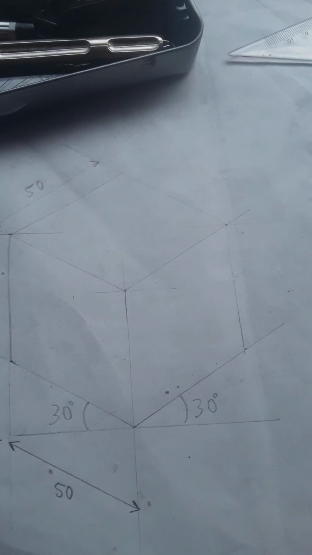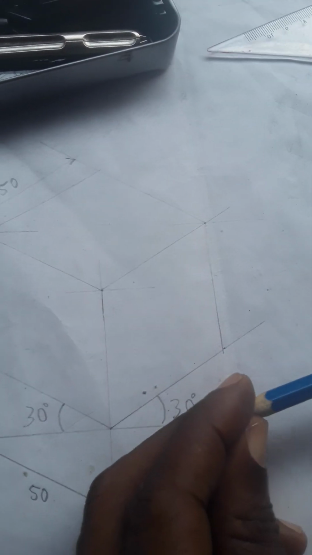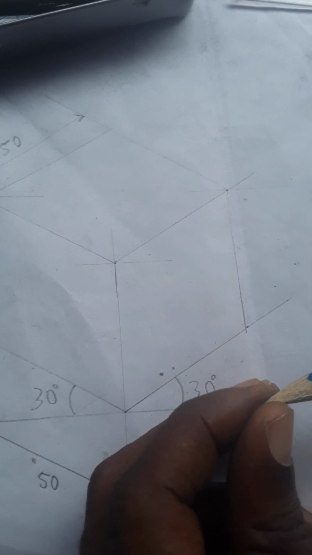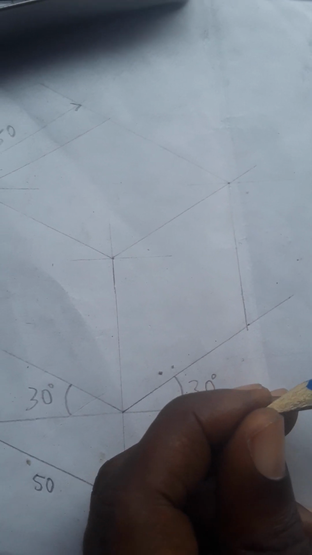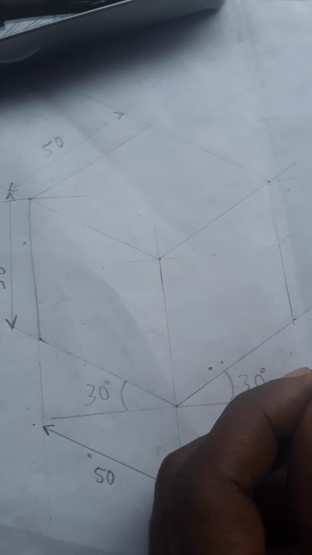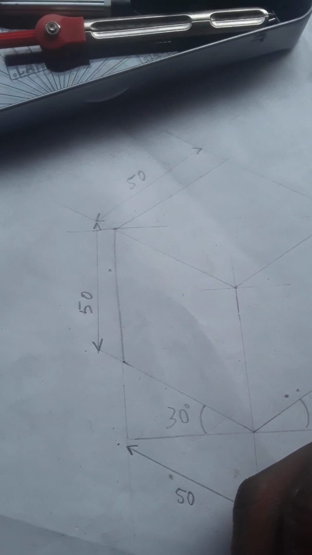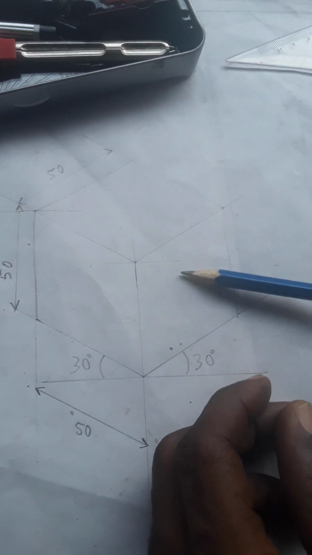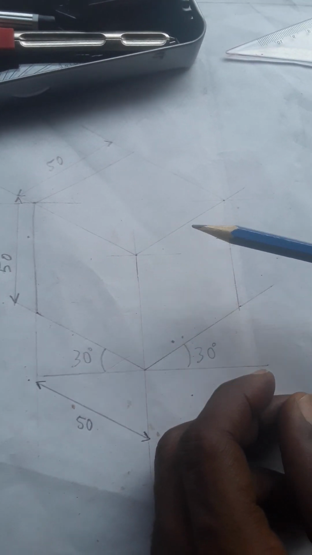Now let's know what oblique drawing is all about. Oblique drawing is a pictorial method of drawing an object in which the receding lines or slanting lines are drawn at 45 degrees. It is just like the isometric I defined. The only difference there is just 45 degrees.